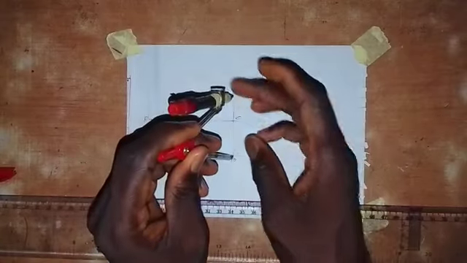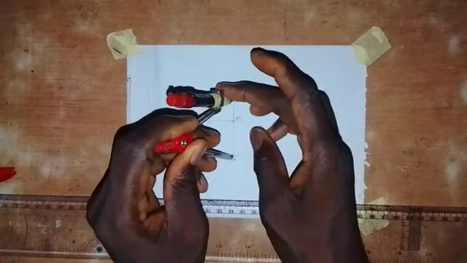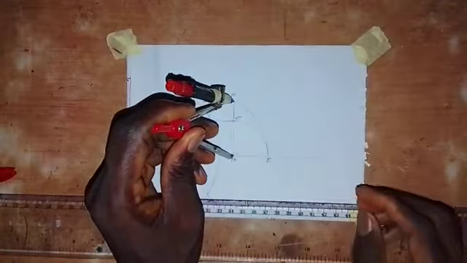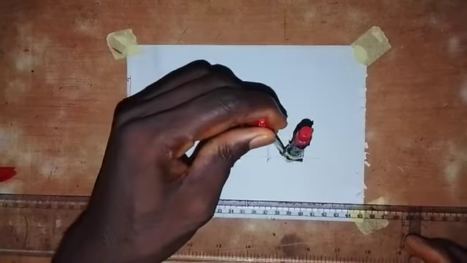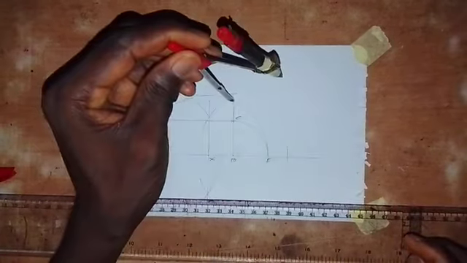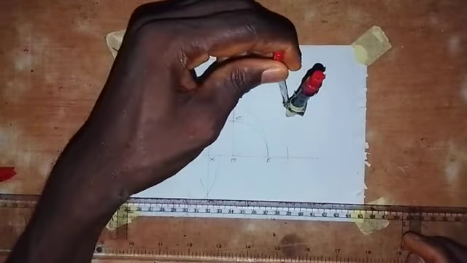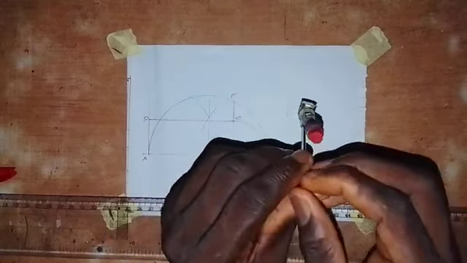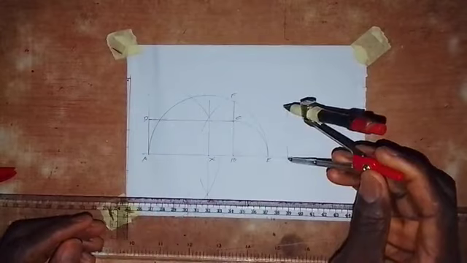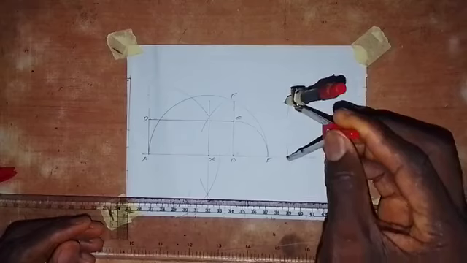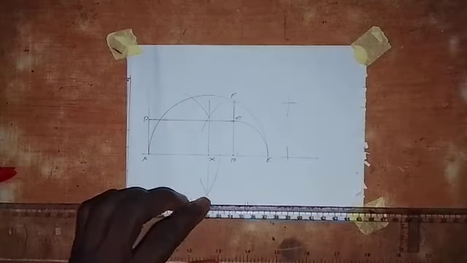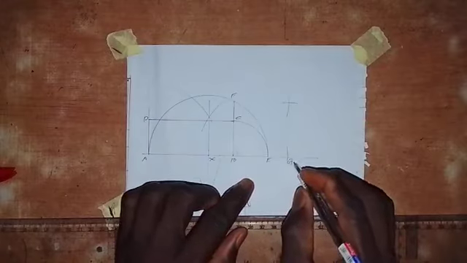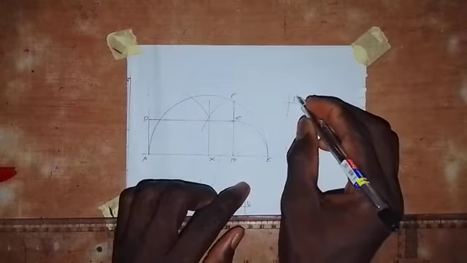So what we are to do now to complete the square is to take this distance BF, which is the side of the required square. Take this distance BF with the compass, and then we make an arc here on this point. Then we put the pinpoint here at point F and also make an arc here. At the point where the arc touches this line, we put the pinpoint at this point and make an arc here like this. So this point is point G, and this point here is point H.